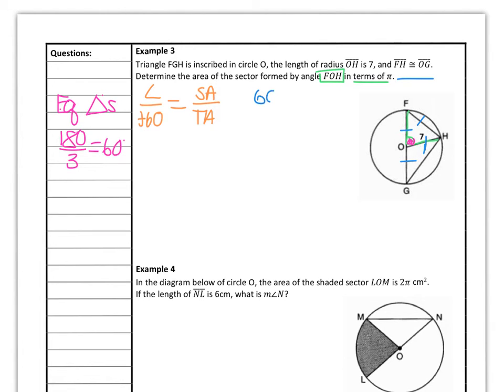So 60 over 360 equals x, because again, I'm looking for the sector area, over the total area. The 7 that they told us is a radius. So off to the side here, I'm going to go ahead and find the area of the entire circle, again using pi r squared. So pi times 7 squared. 7 squared gives us 49 pi. They wanted it in terms of pi, so I'm going to leave that alone. 49 pi. All right. At this point, we're ready to cross multiply.